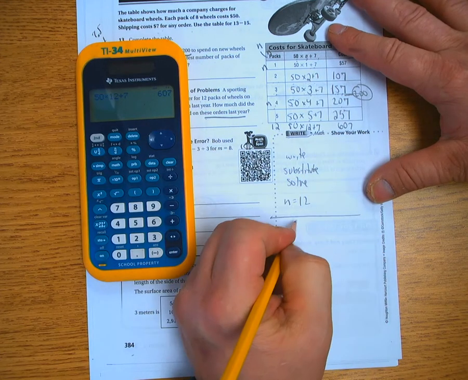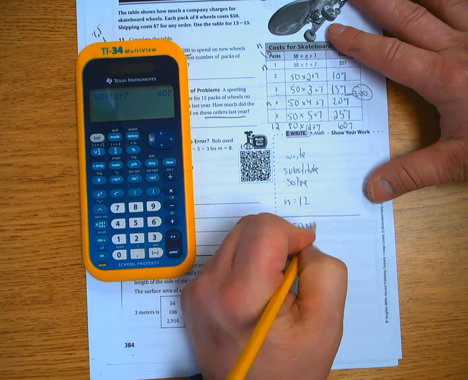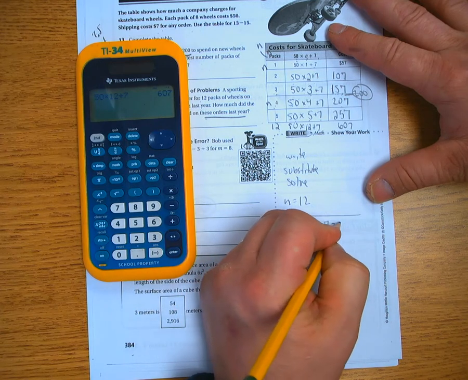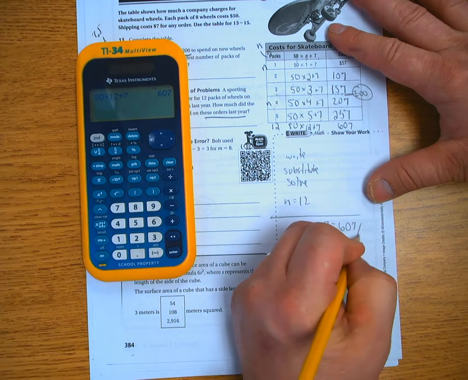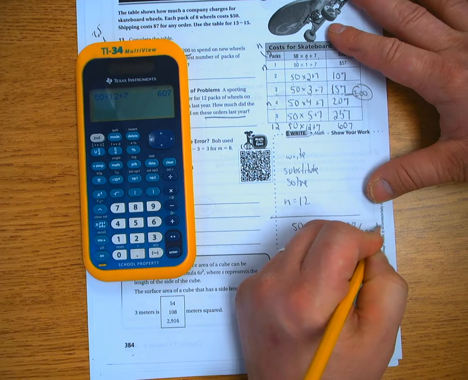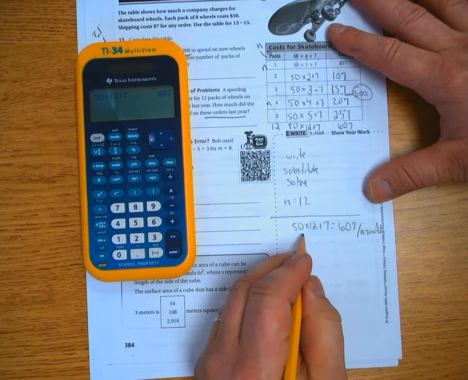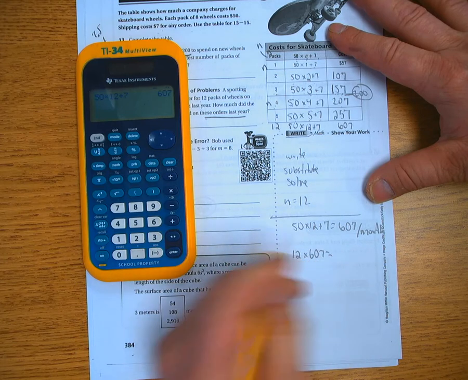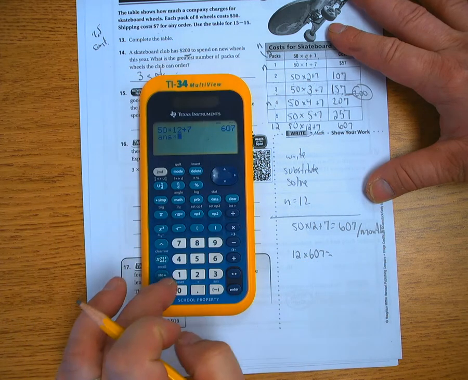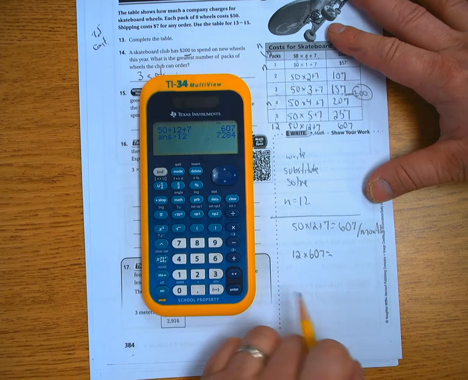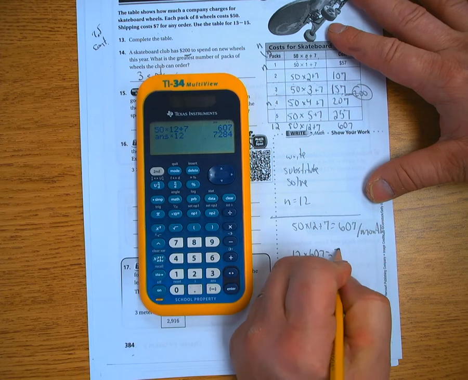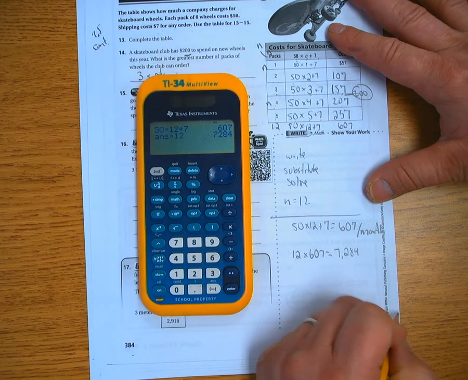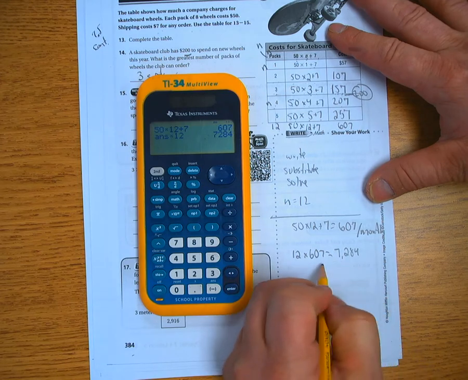So we're going to come down here. 50 times 12 plus 7 is equal to $607 for 1 month. Since there are 12 months in a year, we're going to take 12 months times $607. Multiply that total times 12. They're going to pay $7,284 for skates for the year.